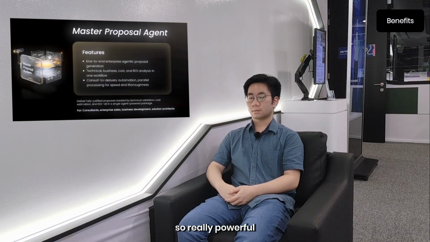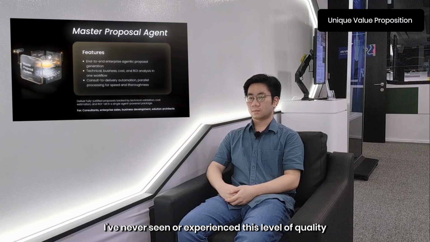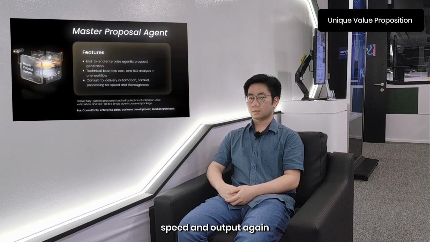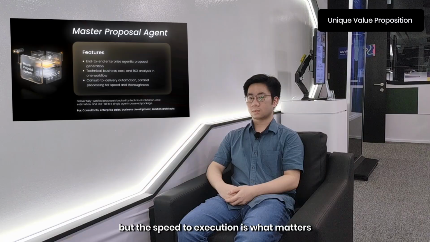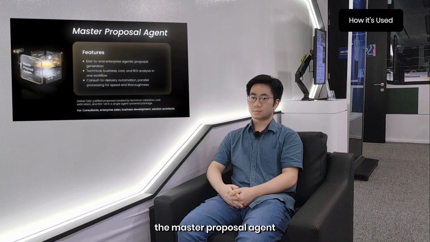So really powerful. In all my years of consulting, I've never seen or experienced this level of quality, speed, and output. Again, human, AI, human, hence it emails it to our CEO. He has to read through everything and check it with the technical team, but the speed to execution is what matters. The master proposal agent.